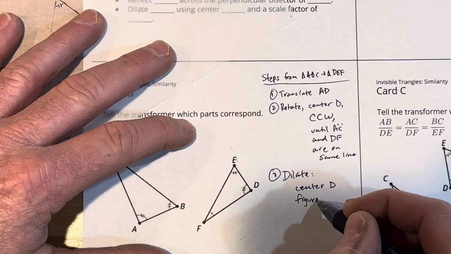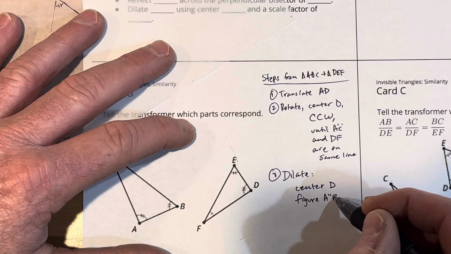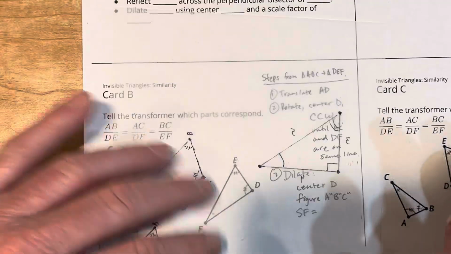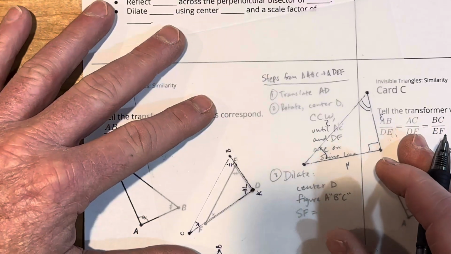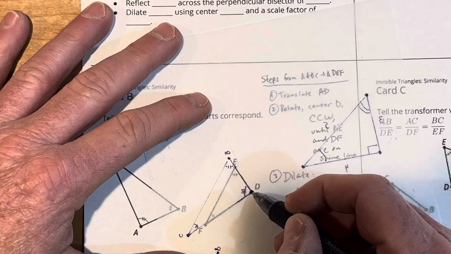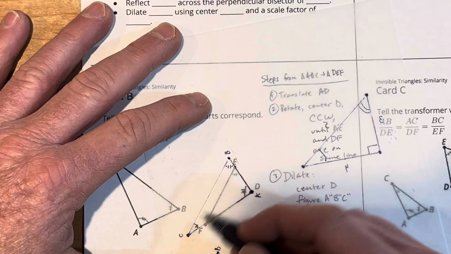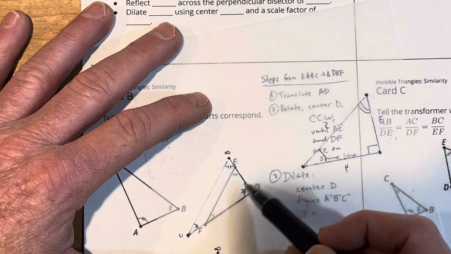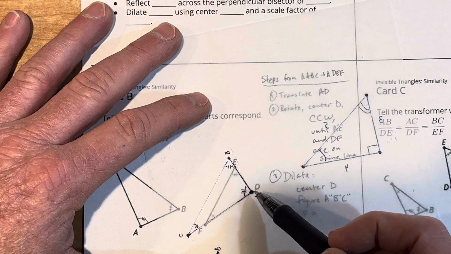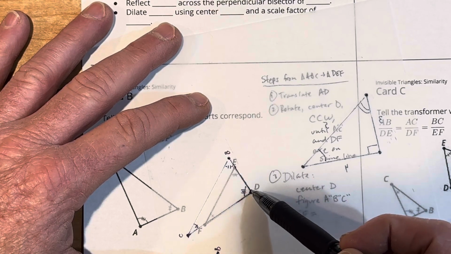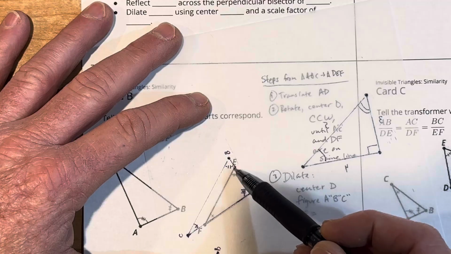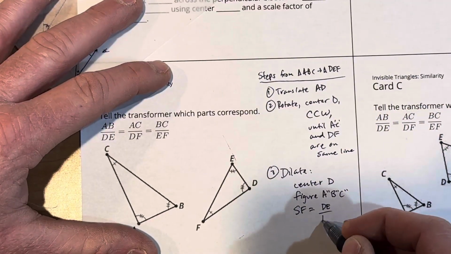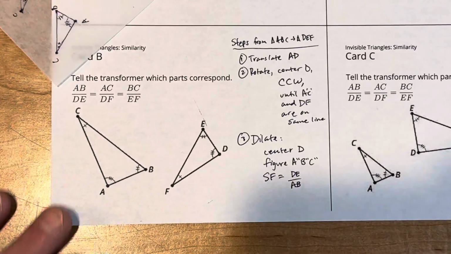Figure is A double prime B double prime C double prime. Scale factor, again, we're right here. We gotta go smaller, right? We gotta dilate A prime, B prime, C prime, or A double prime, B double prime, C double prime. We gotta get it to D, E, F. So in order to do that, we need the scale factor. It can be represented by this, DE divided by AB, because that'll make it smaller.